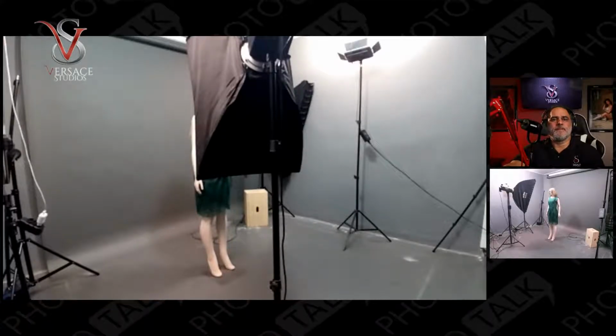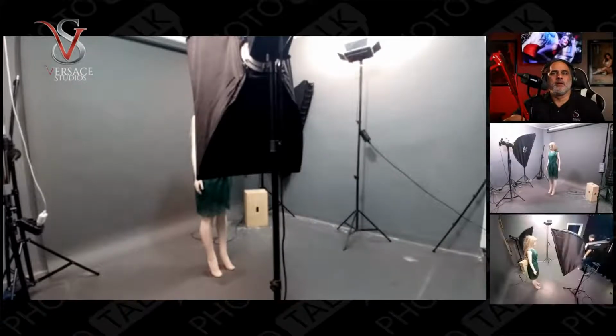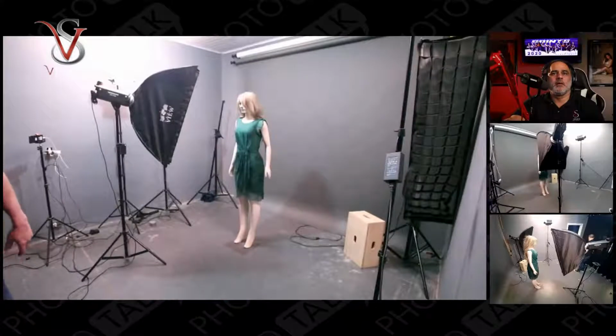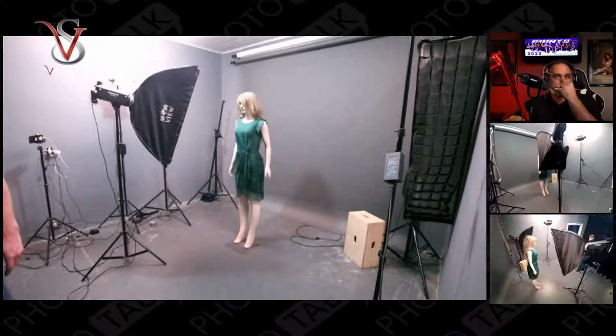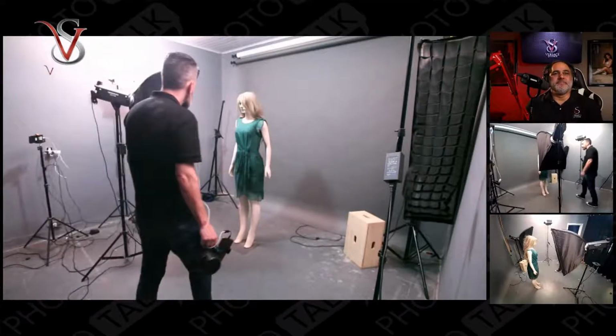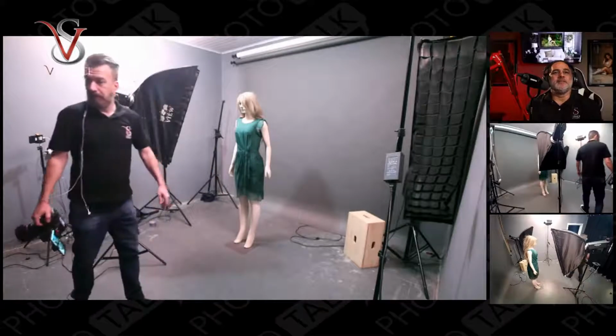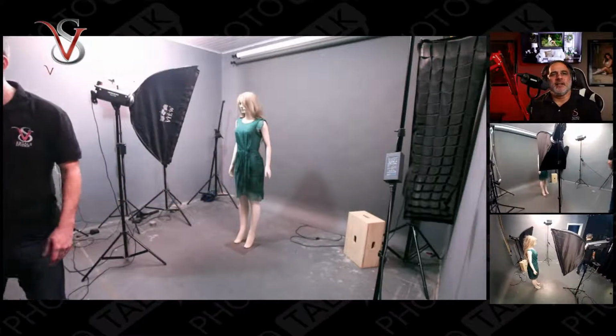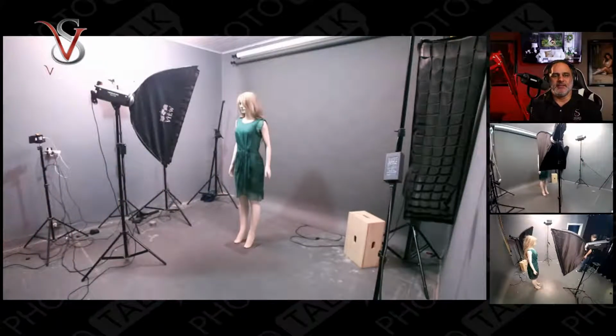My aperture is 5, ISO 100, and I'm shooting at 1/160. That is the sync speed for this camera. So that's another important part: know your sync speed. Now we're looking at what he needs. He had metered it.